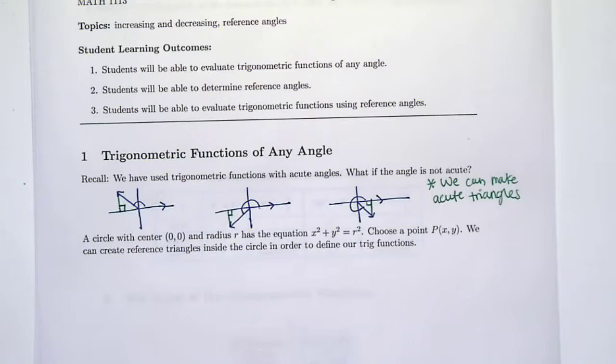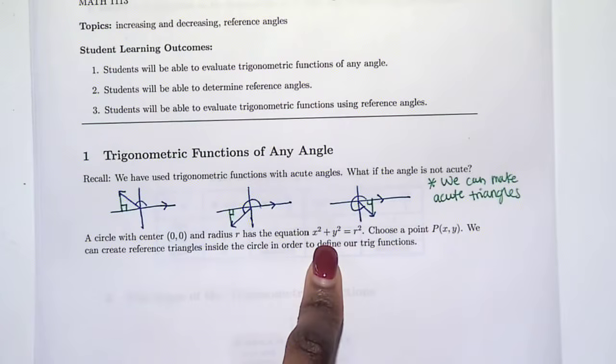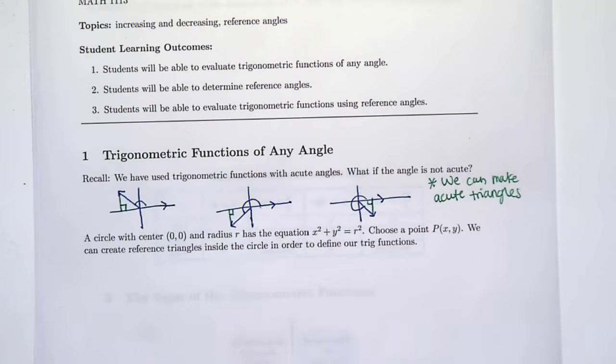All right, so let's say we have a circle with center 0, 0 and radius r. This is the equation of that circle, and we'll see it makes sense with the Pythagorean theorem. When we choose a point x, y, we can create reference triangles inside of the circle to define our trig functions.